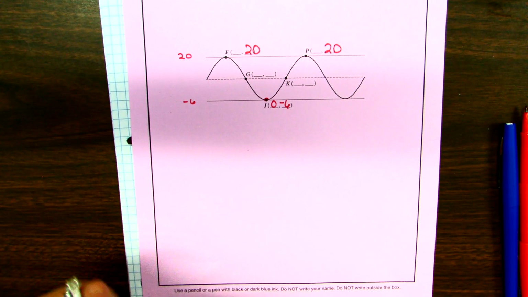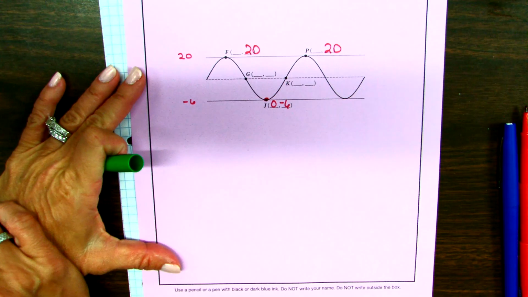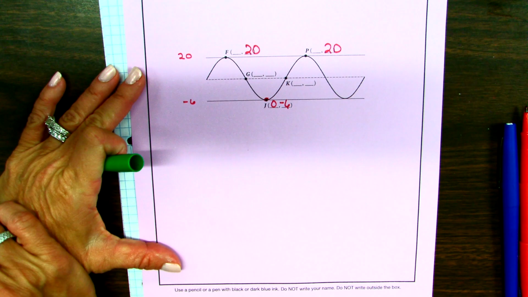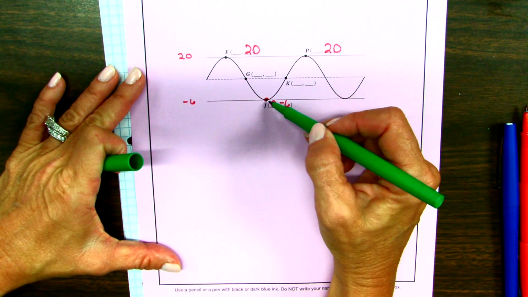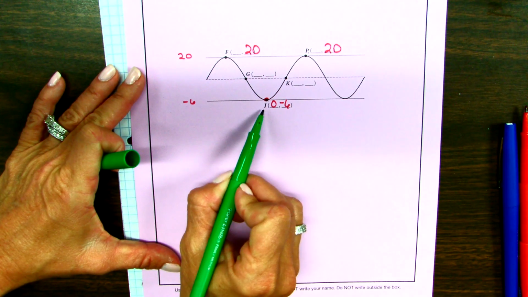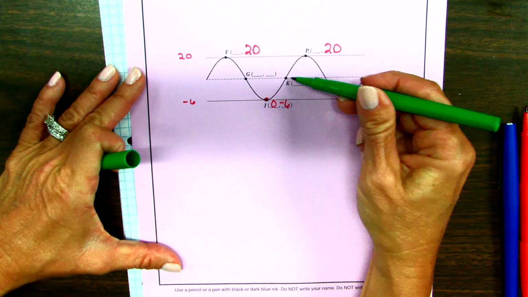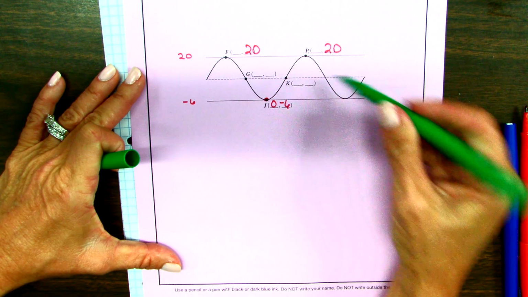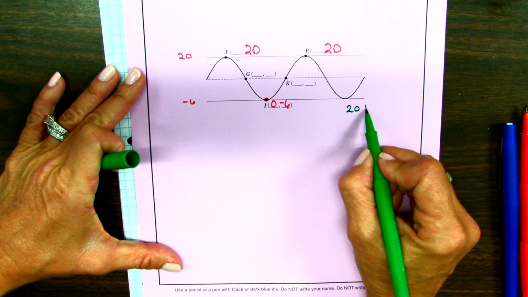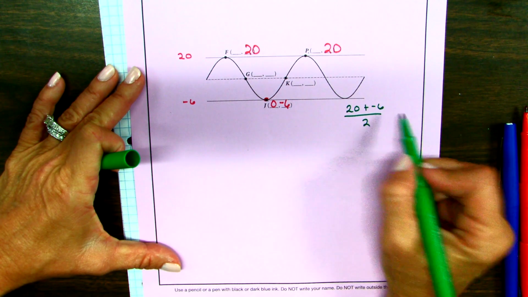We should assume that these are spaced equally. So let's finish up the y values. K is halfway between J and P. G is halfway between F and J. To find the height of this one, I'm just going to do 20 plus negative 6 divided by 2. Just find the midpoint, the average of those two numbers.